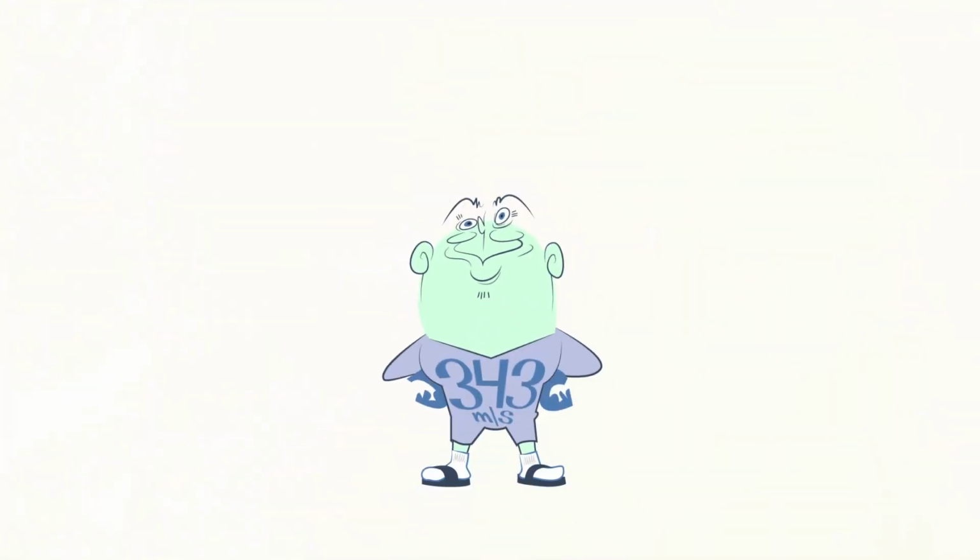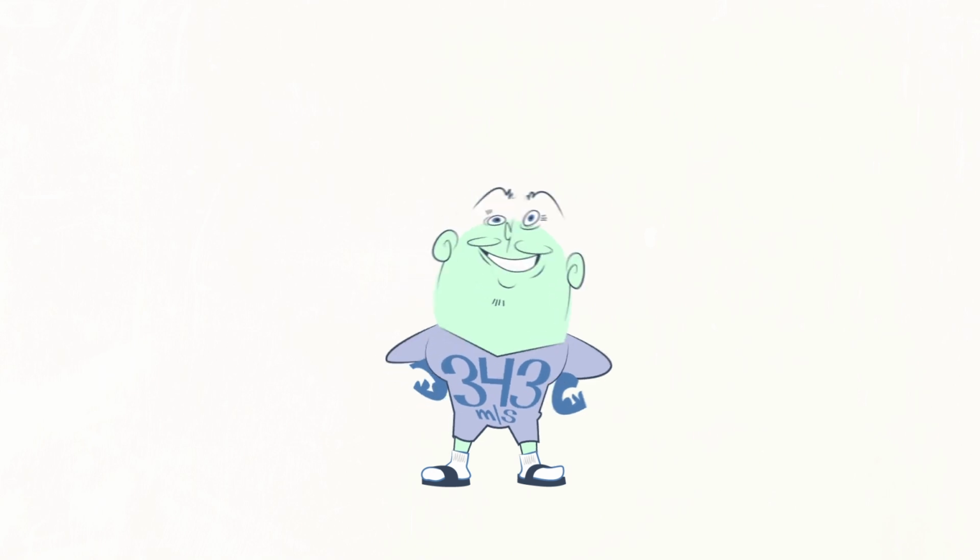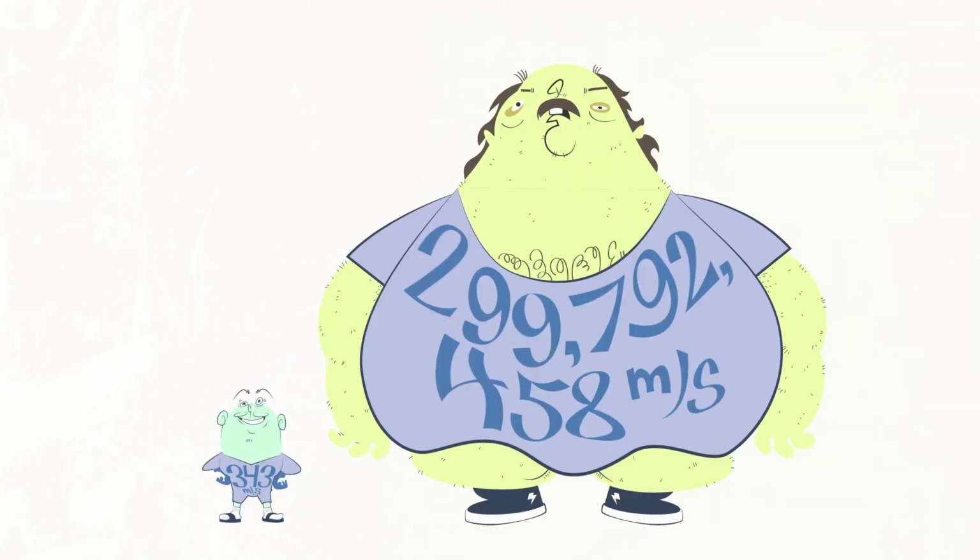Whether you like it or not, we use numbers every day. Some numbers, such as the speed of sound, are small and easy to work with. Other numbers, such as the speed of light, are much larger and cumbersome to work with. We can use scientific notation to express these larger numbers in a much more manageable format.